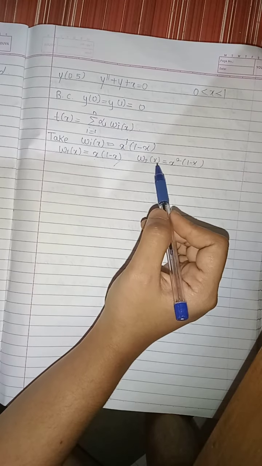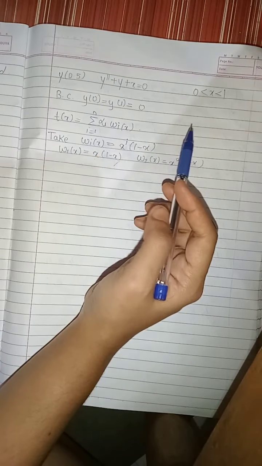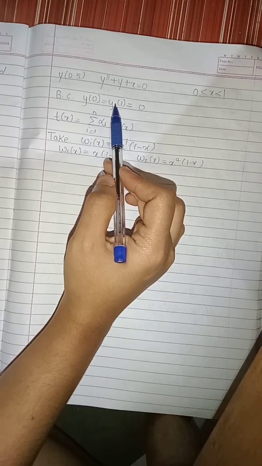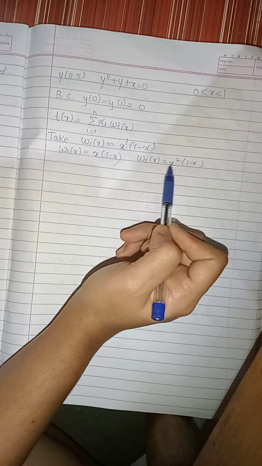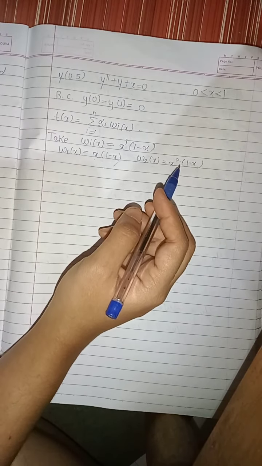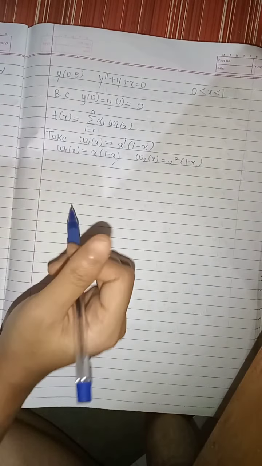Similarly, for w2 of x, if the value of x is 0, then this entire expression becomes 0. This is satisfied. Similarly, for x equals to 1, 1 minus 1 is 0. So again the value becomes 0. So both w1 and w2 of x satisfy the boundary condition. So you can continue with this process.